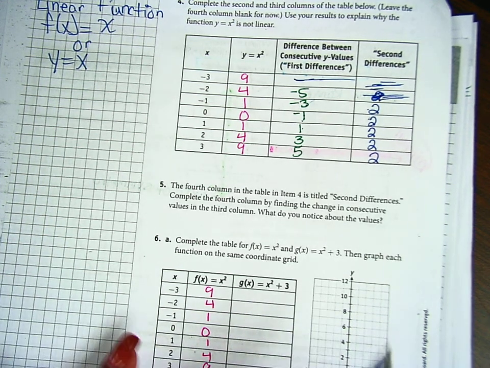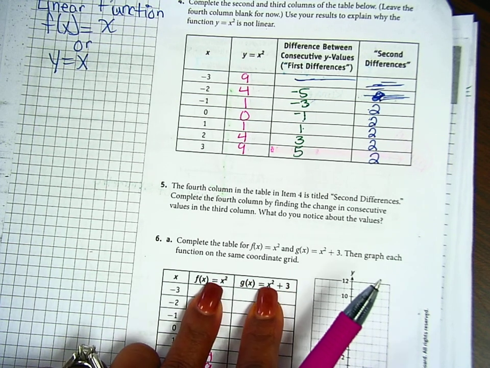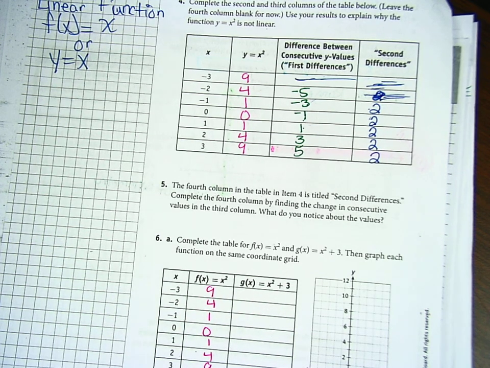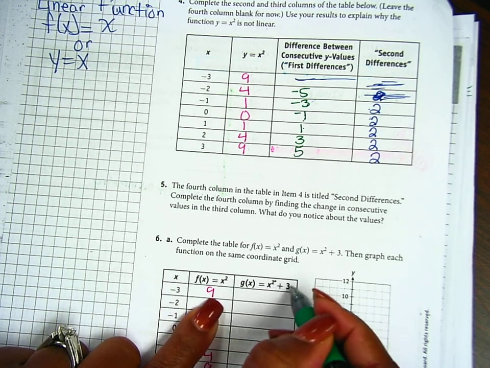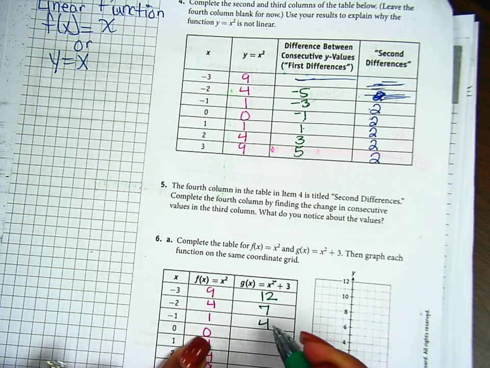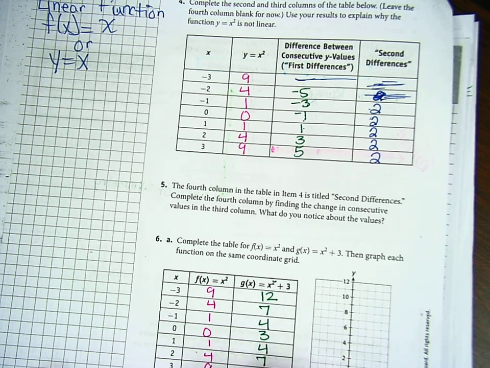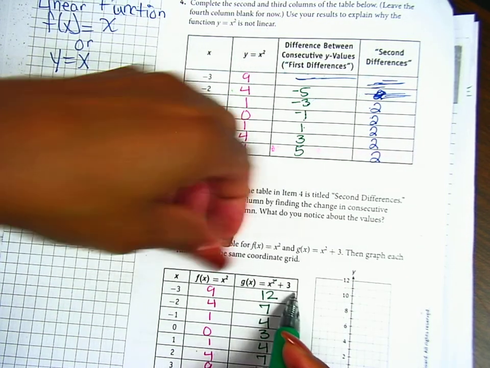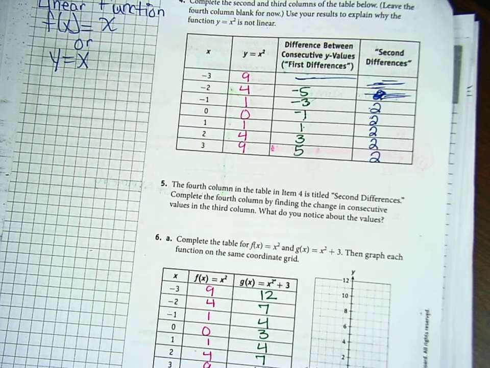Now, if you look at f of x and g of x, the only difference you see is that you're adding 3 to x squared. So basically, all I have to do is add 3. I know x squared is going to be 9, so add the 3 to that. I would get 12. Add 3 here, I get 7. 1 plus 3 is 4. 0 plus 3 is 3. 1 plus 3 is 4. 4 plus 3 is 7. 9 plus 3 is 12. I'm using f of x to get g of x. So make those connections. Be very observant of what is given to you.